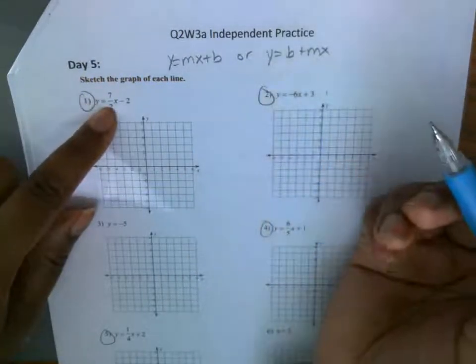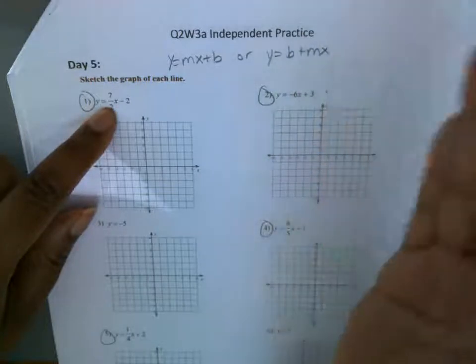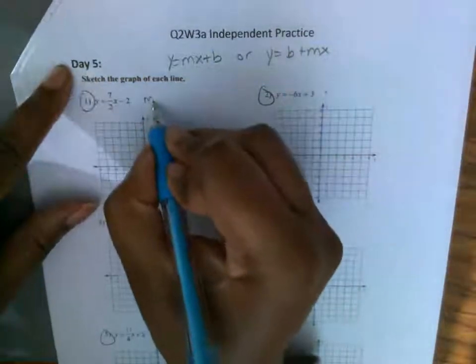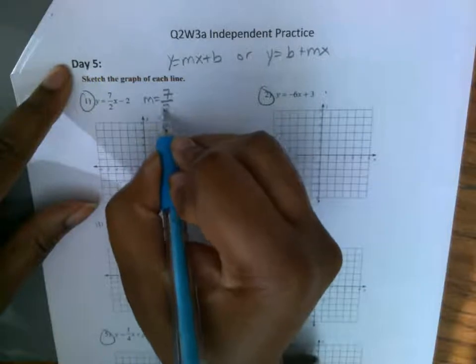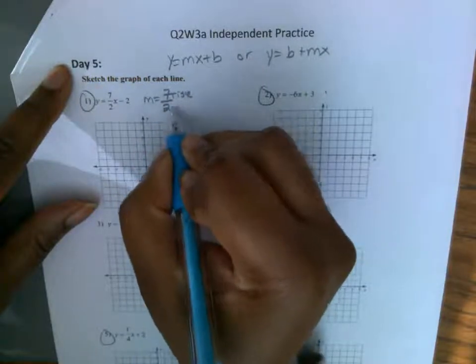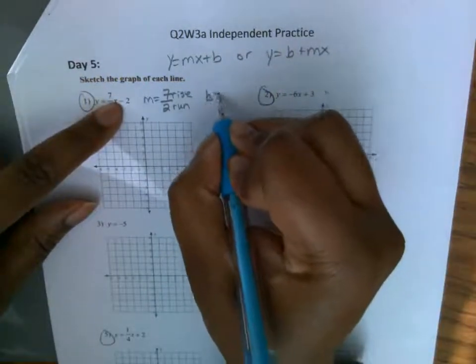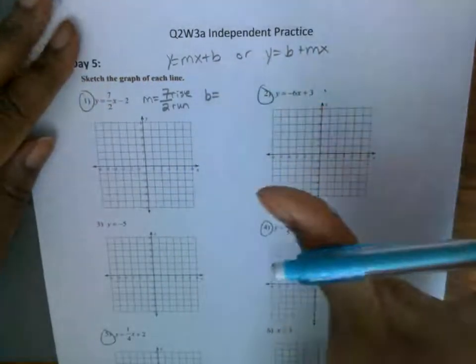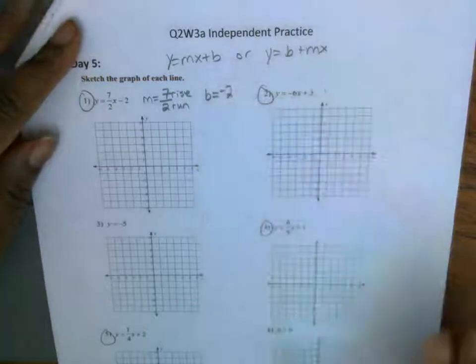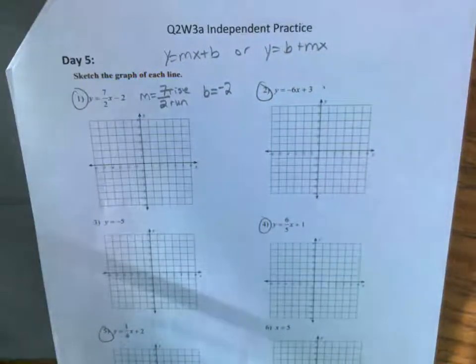So now we're going to label your m and your b. Your m is 7 over 2. This is your rise. This is your run. Your b is negative 2. Questions about how I label my m and my b?